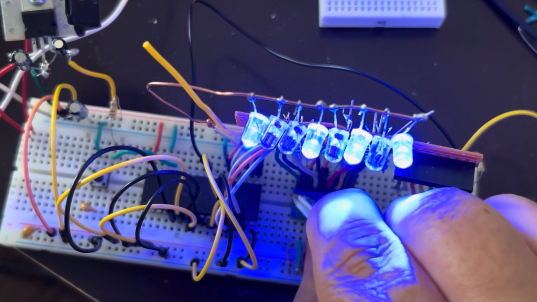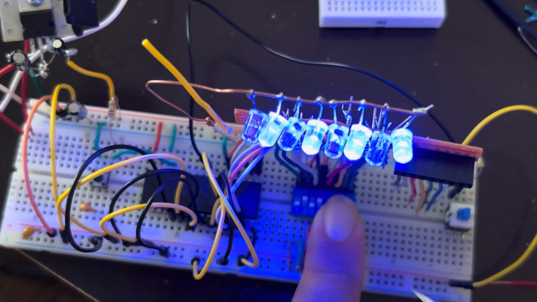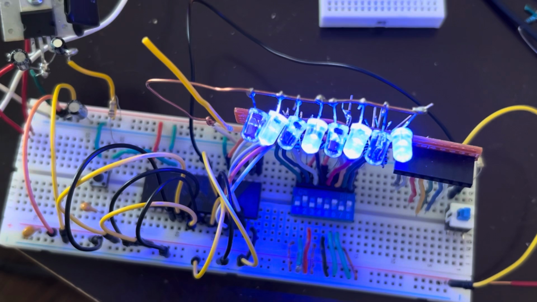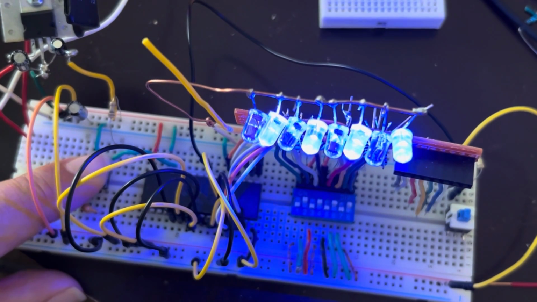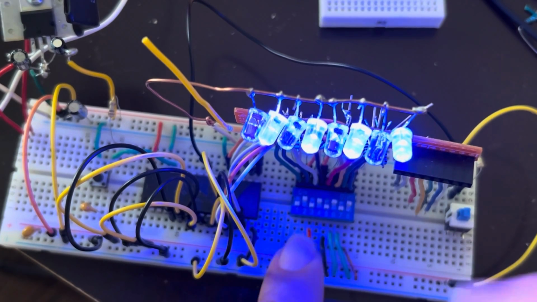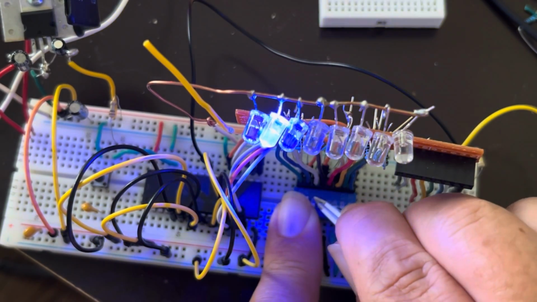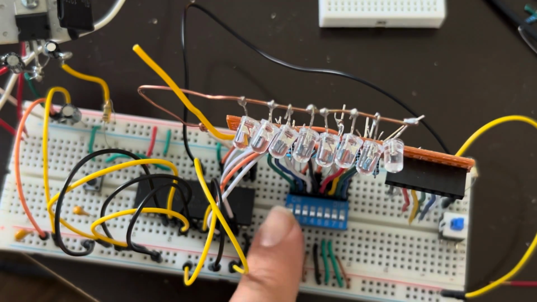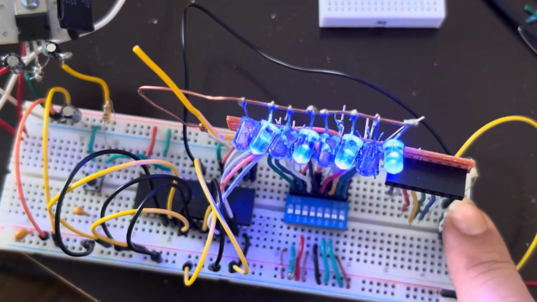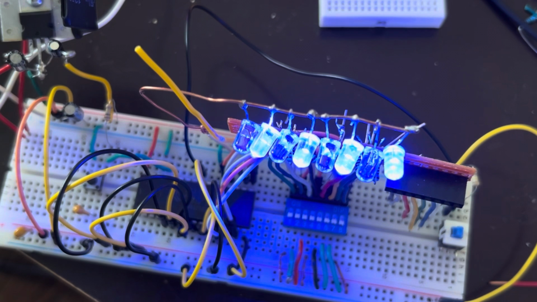No, not this one. This one. Say I wanted that into address 15. All I have to do is do that. Let me turn all these off. Now when I output enable, it's set to address 15. That's what I have stored at that memory location.